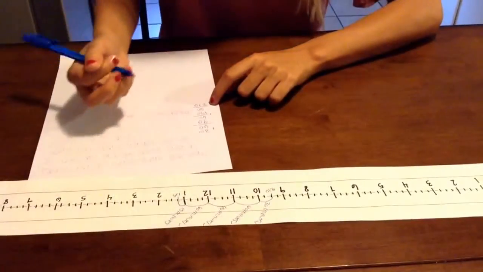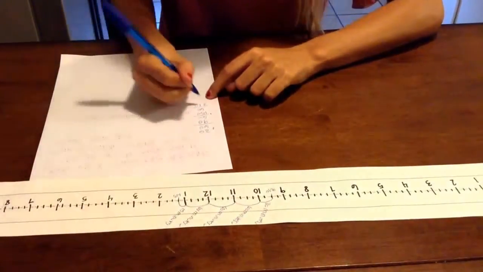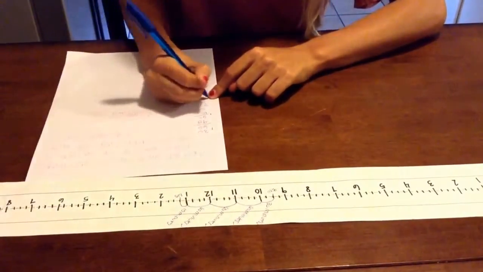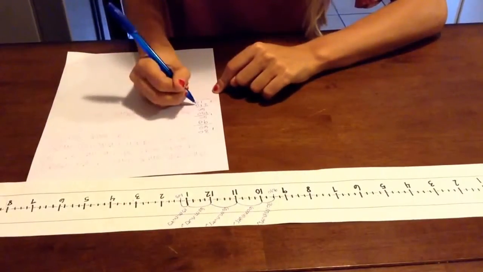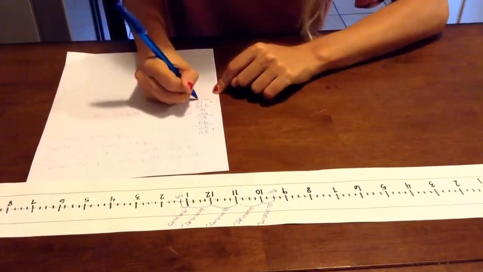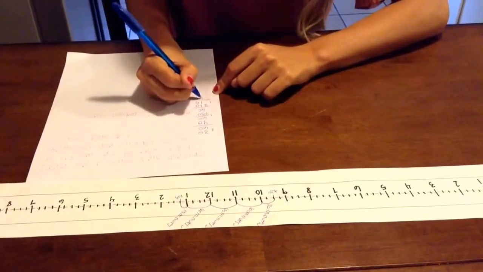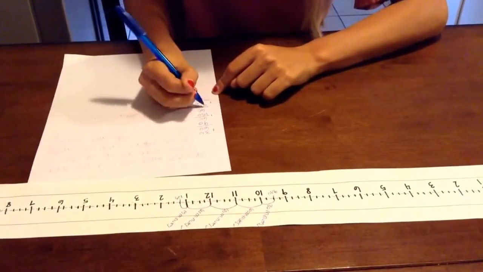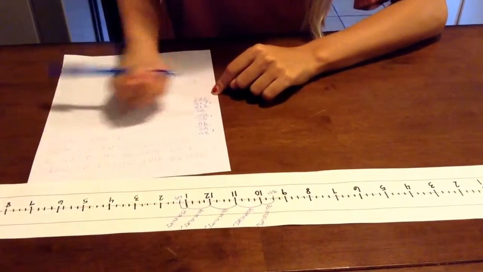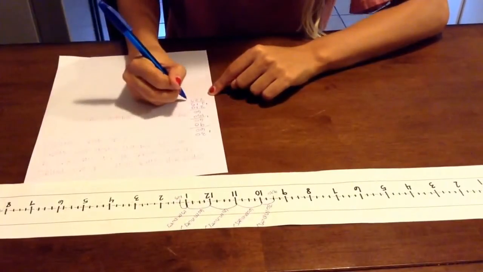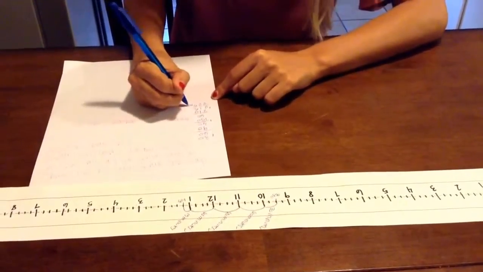Now we're going to add another 15 minutes, our last 15 minutes. 210 plus 15. 0 plus 5 is 5. 1 plus 1 is 2. And then bring down our 2. So her softball game lasted 225 minutes.